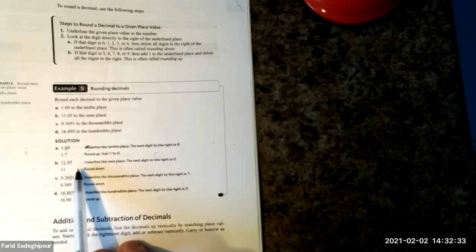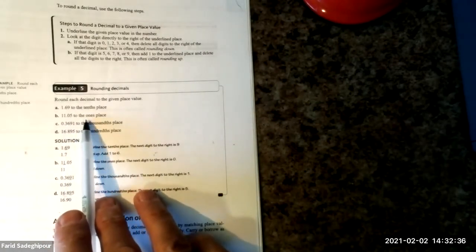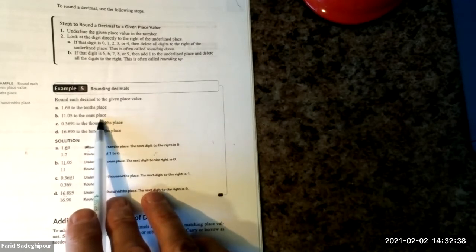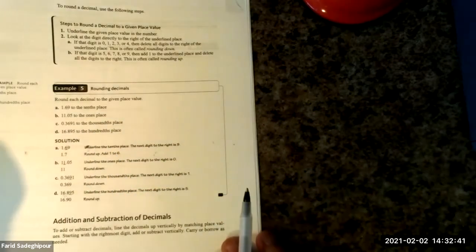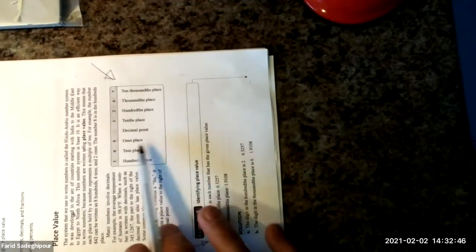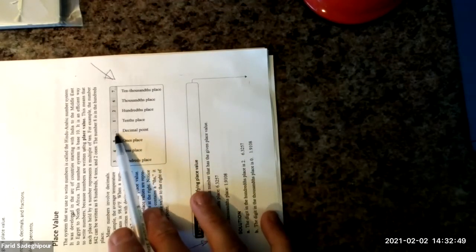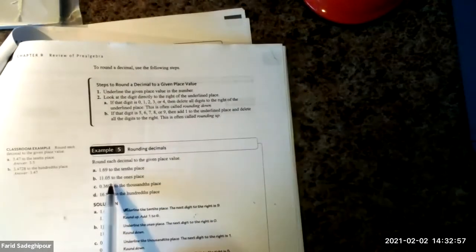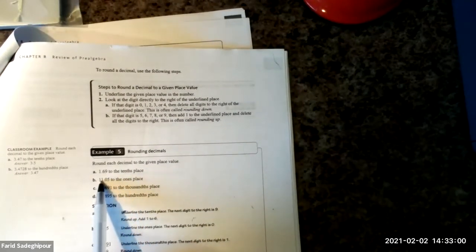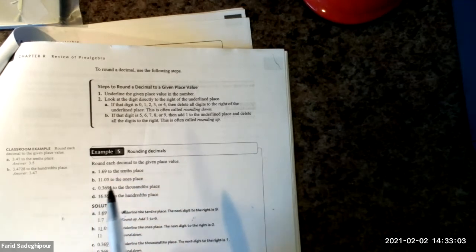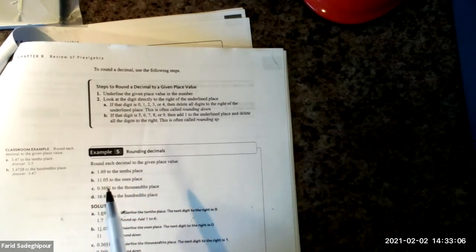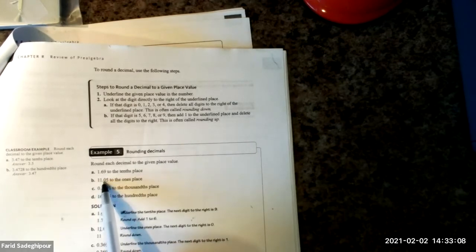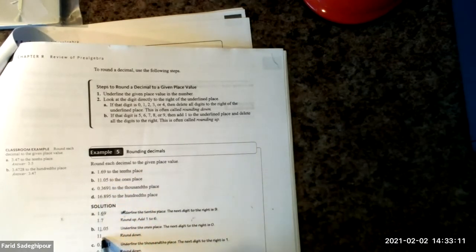11.05. You want to round it to the one place. Okay, what is the one place here? Then you go back to this table. It's better to print a copy of this. What is the one place? The one place is 1 digit before the decimal, okay? So here, 1 digit before the decimal means right here, before these two 1s. The number after 1 is 0, which is less than 5. So you just round it to 11.